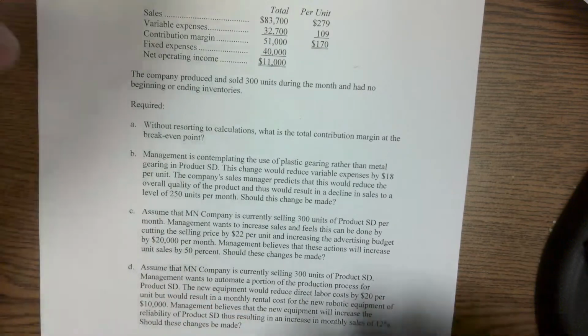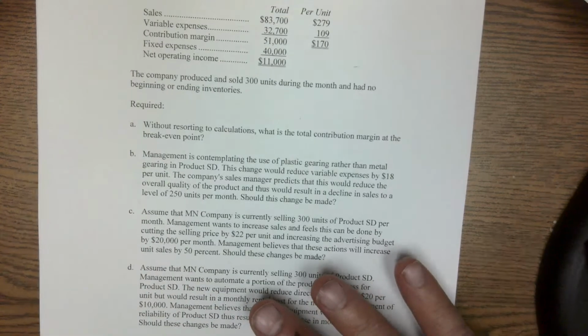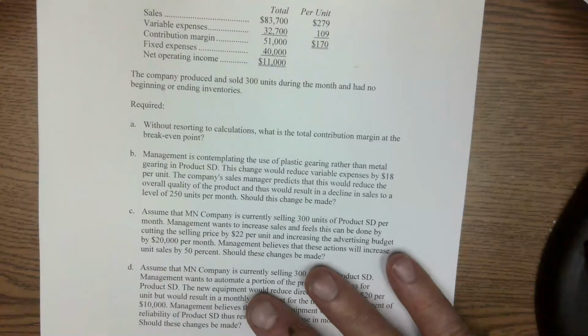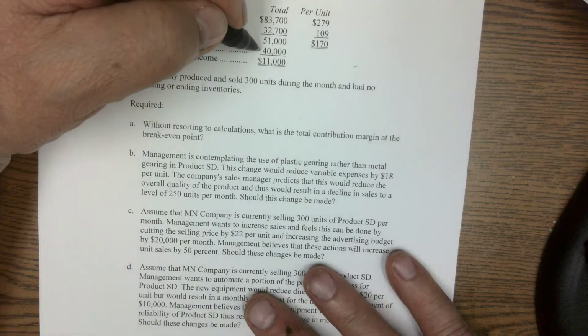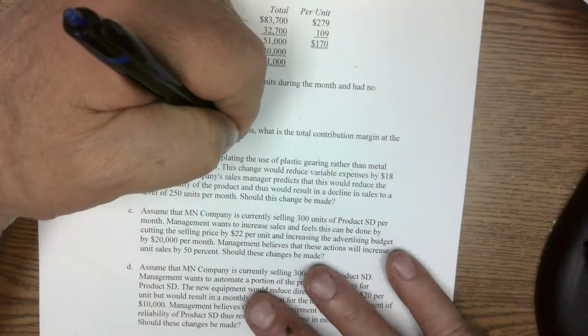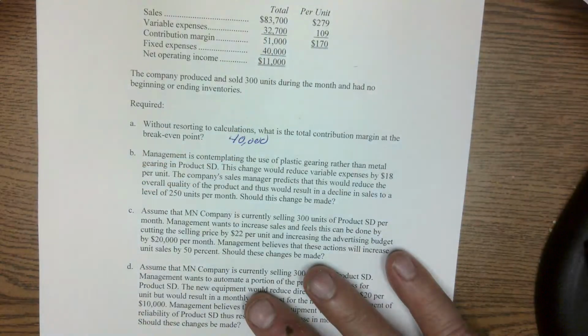Number 14. The following monthly data in contribution format is available for MN Company and its only product SD. The company produced and sold 300 units during the month and had no beginning or ending inventories. Without resorting to calculations, what is the total contribution margin at the break even? Well, the total contribution margin at break even is the fixed expenses, or 40,000. Right. B.